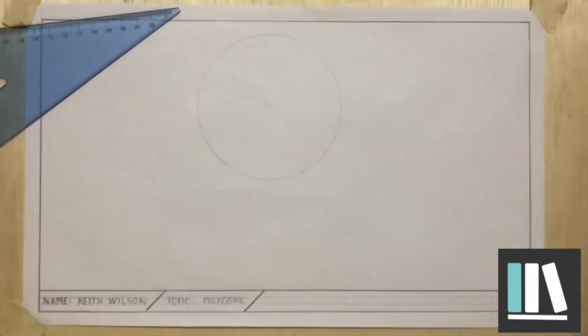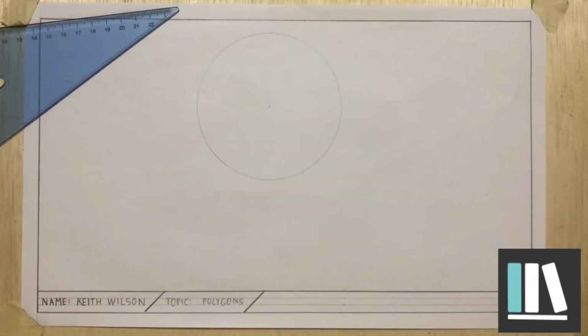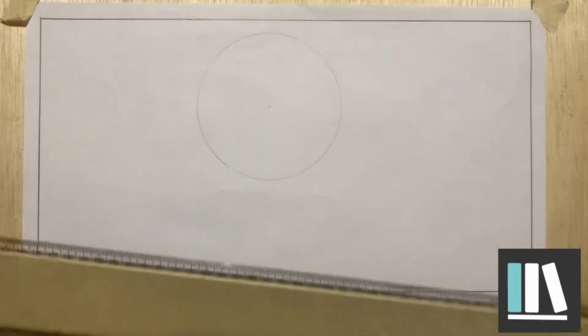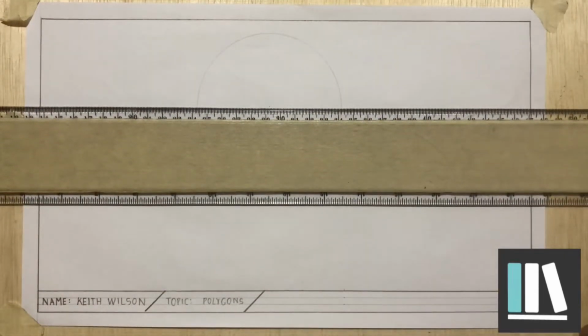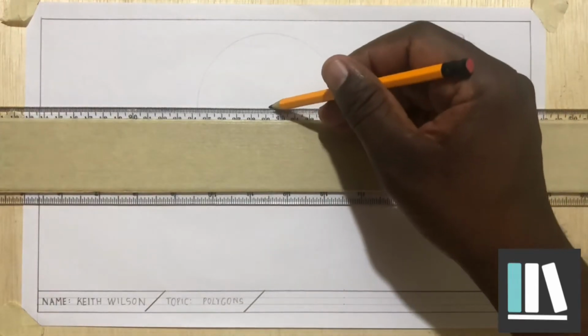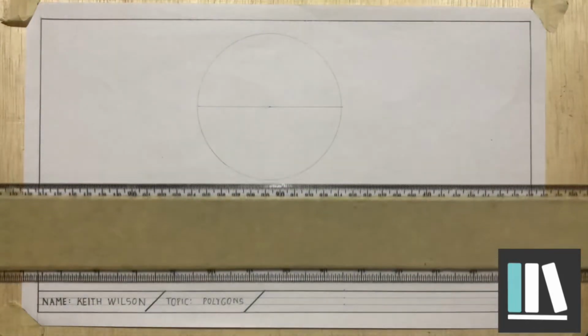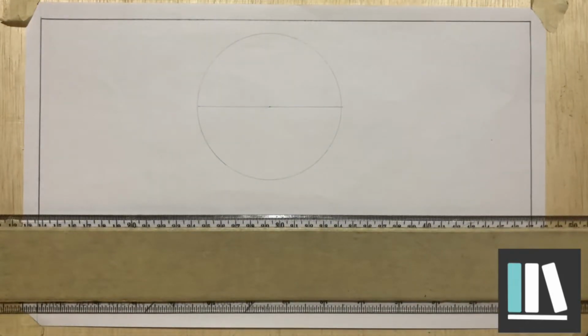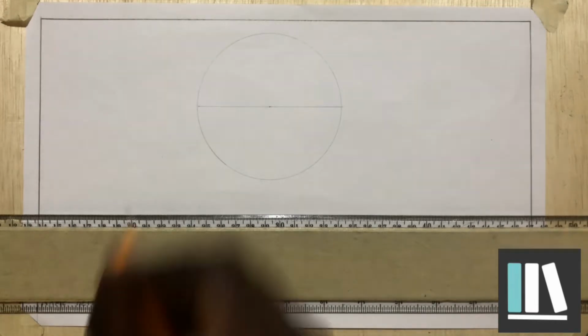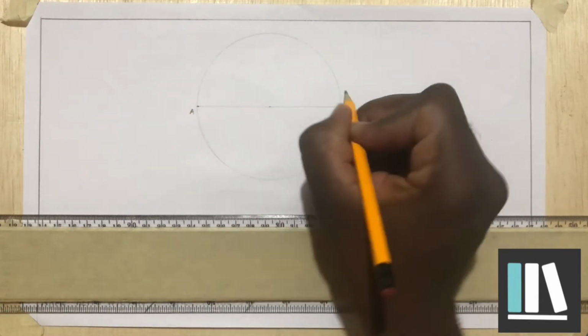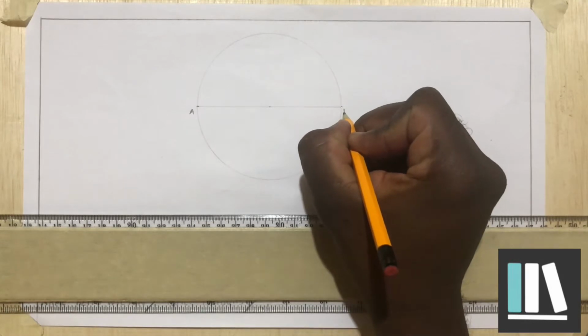Okay, once you have done this, you are going to draw a line through the center, and if your compass measurement was correct, this line should be 100 millimeters in diameter. Right? So once you have this, you can now proceed to label this line. I'm going to call this point A, and I'm going to call this point F.